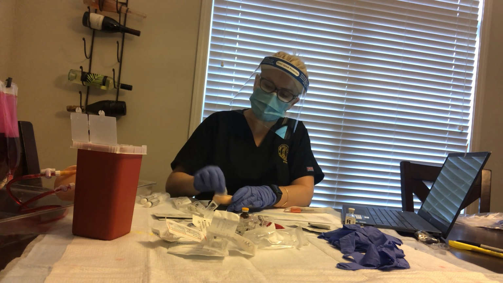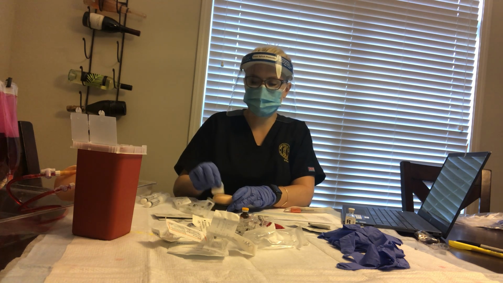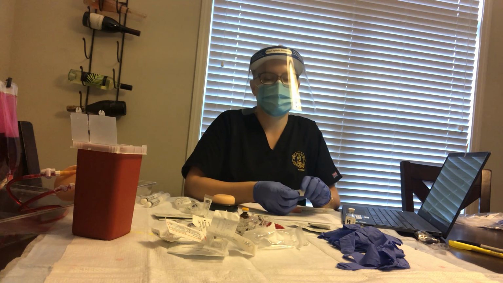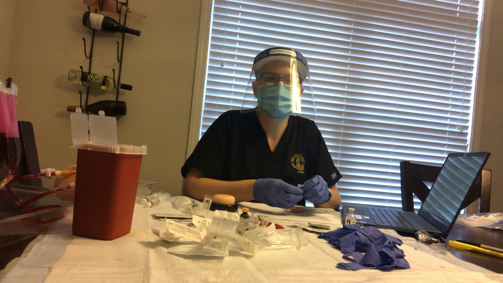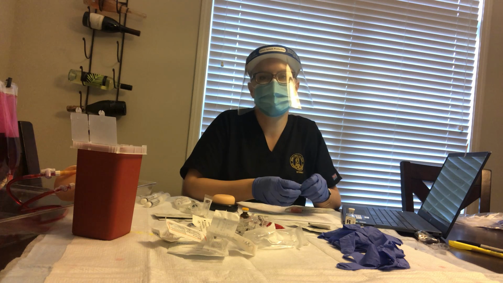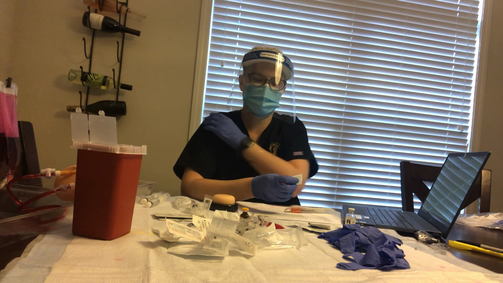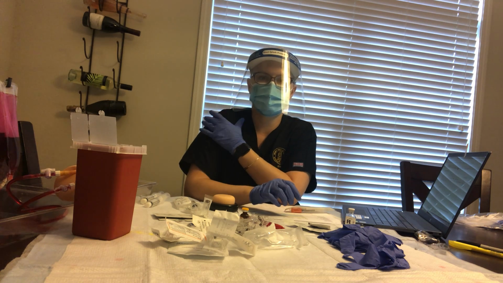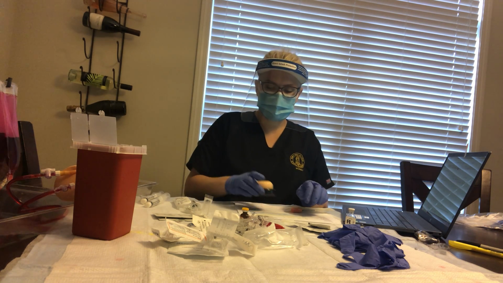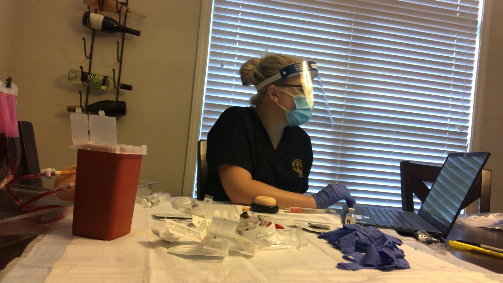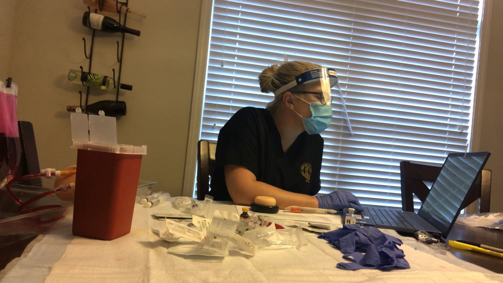And I forgot to mention that with the IM injection for the diphenhydramine, I would be giving that in probably the deltoid area because it is IM, so it's got to go into that muscle. For the sub-Q, I wonder if it says where.